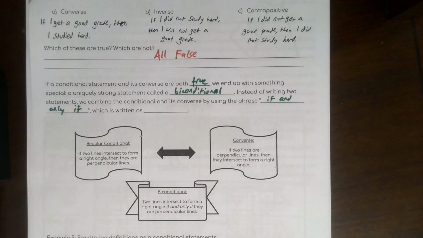Down here, if a conditional statement and its converse are both true, we end up with something special, a uniquely strong statement called a biconditional, and strong it is. Instead of writing two statements, we combine the two by using the phrase if and only if.